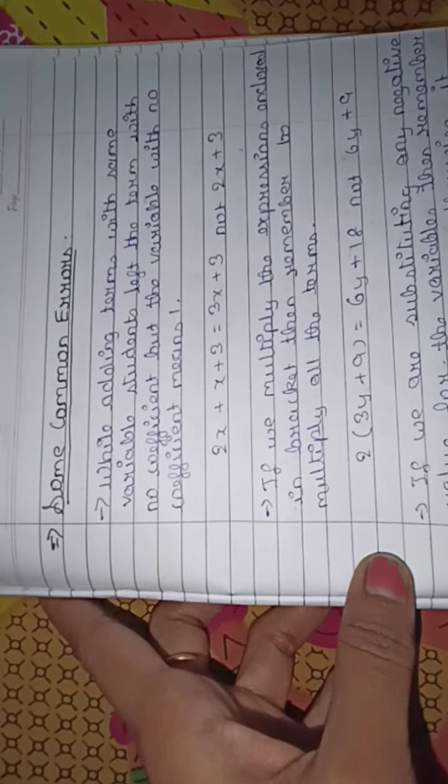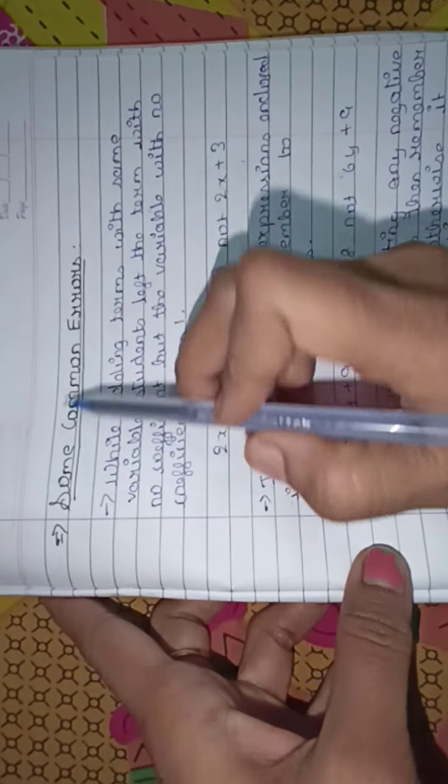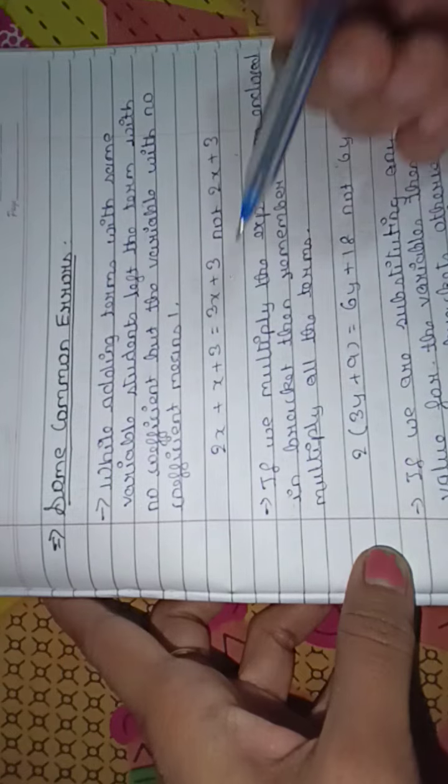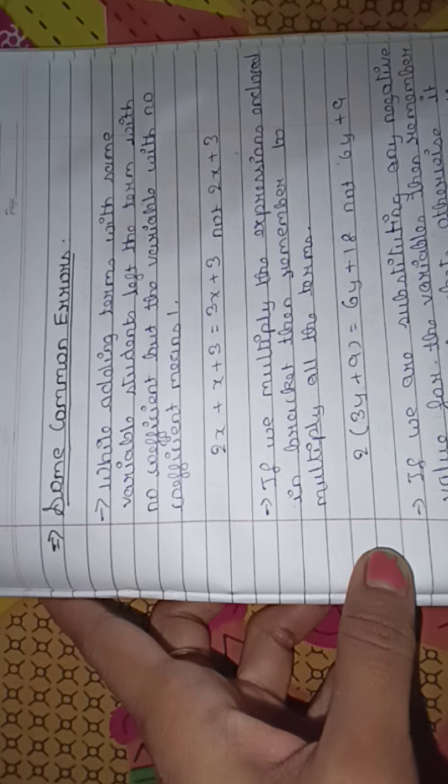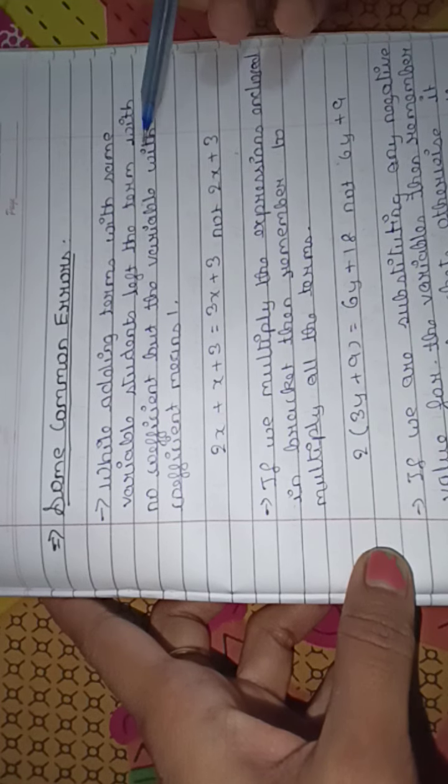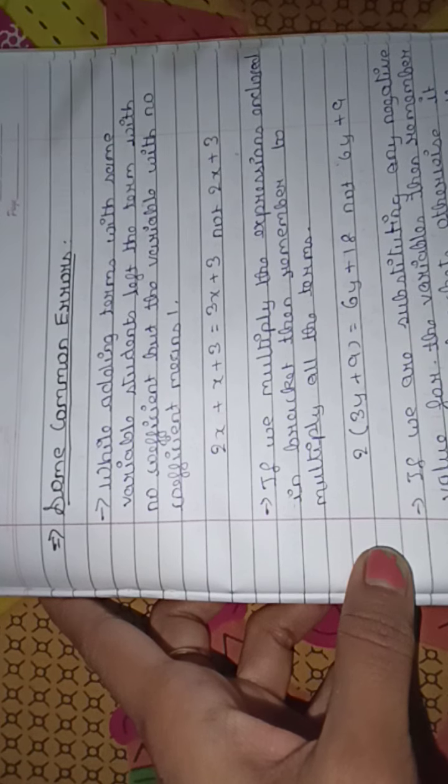Let's start with a new topic today, that is some common errors. What are some common errors that a student makes while solving an expression or while finding the factors, and how to rectify them, are given in this topic.